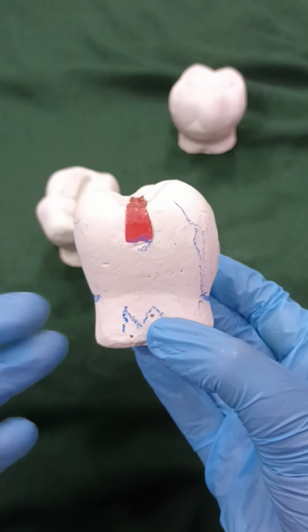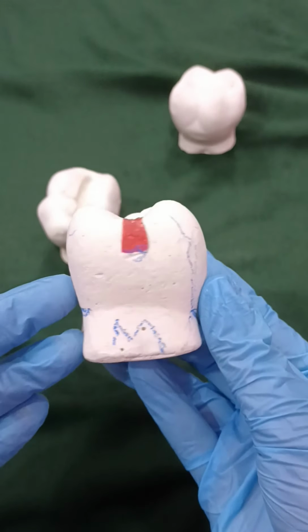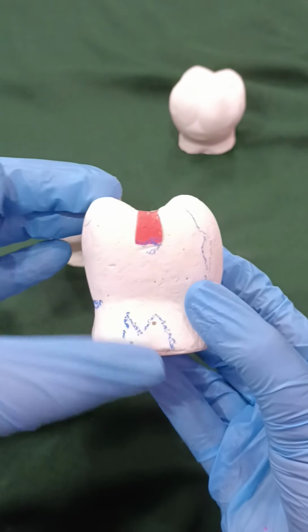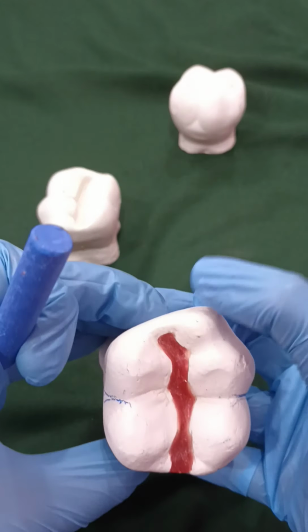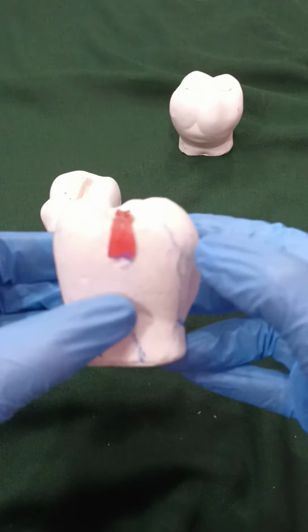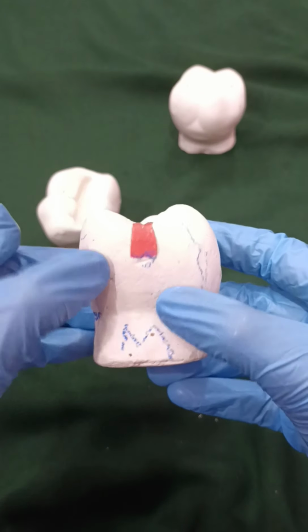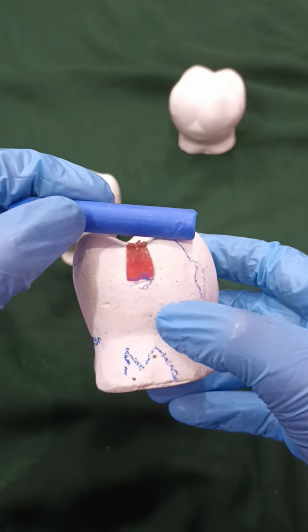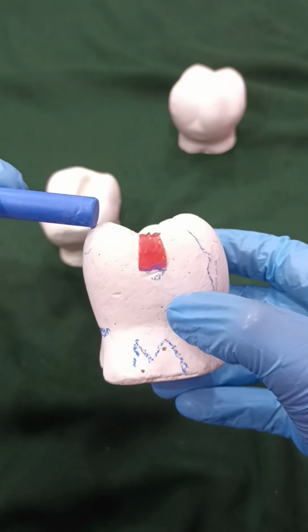Let's move on to the mesial aspect of the mandibular first molar. This is the mesial aspect because the distal cusp is on this side, so this is one of the identification points. Here two cusps are seen, the mesiobuccal cusp and the mesiolingual cusp.